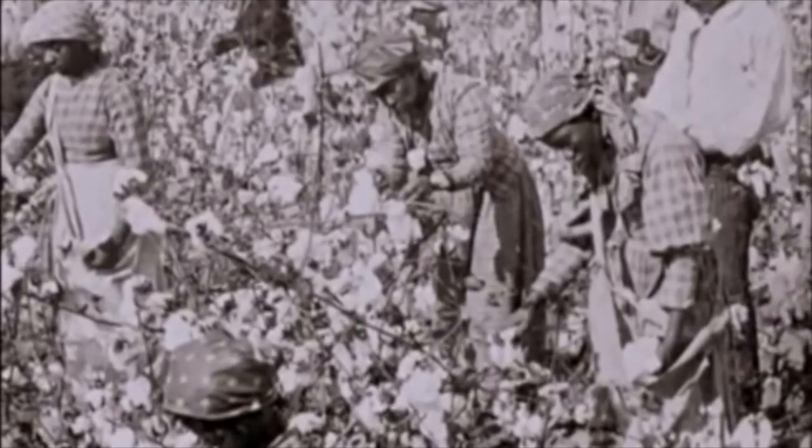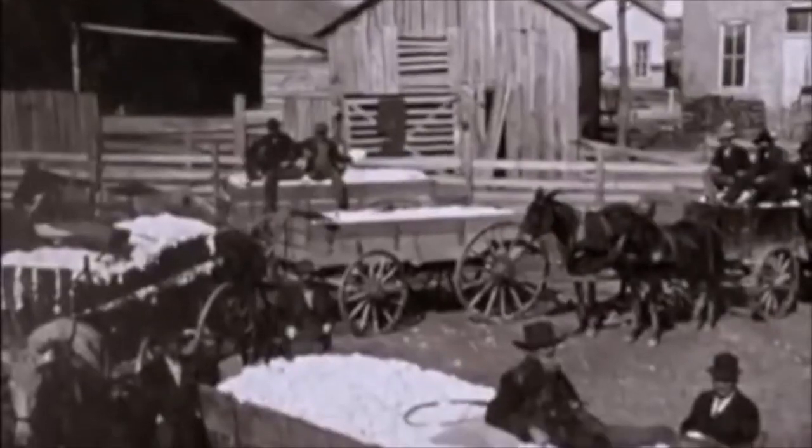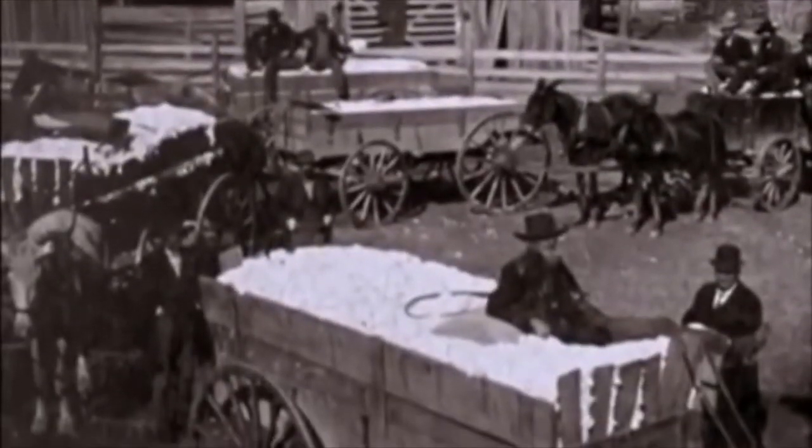Then in 1793, a Northerner, Eli Whitney, taught the South how to make slavery pay. Whitney's engine, or gin, made it easier to separate cotton from its seed. Where before it had taken one slave 10 hours to produce a single pound of lint, the cotton gin could crank out 1,000 pounds a day.